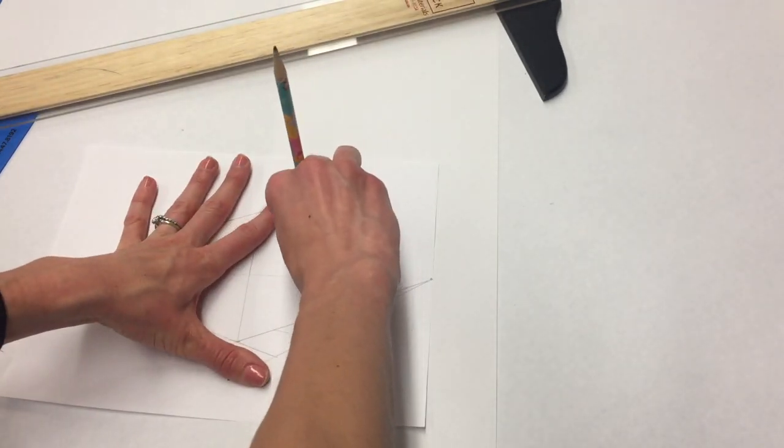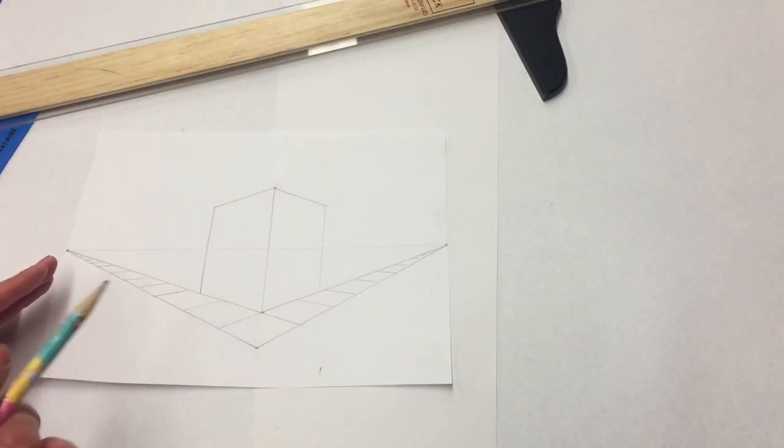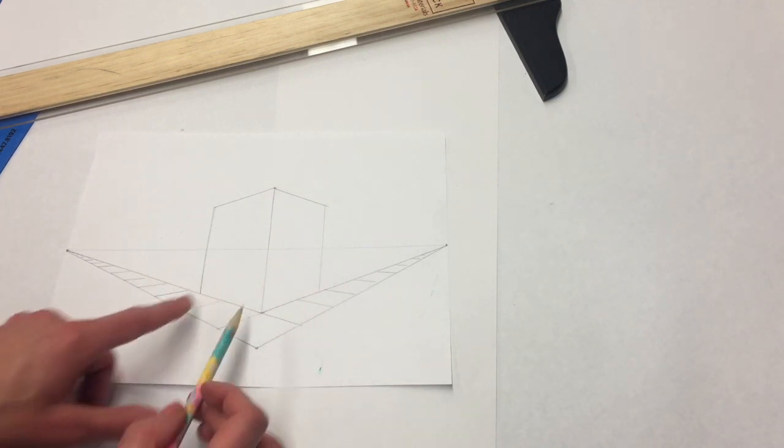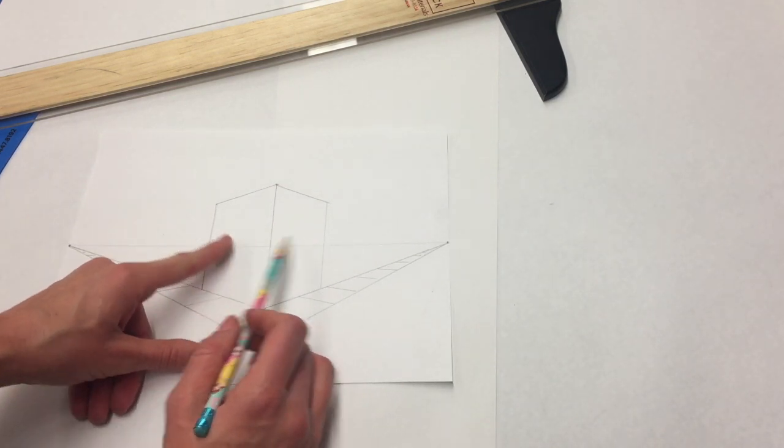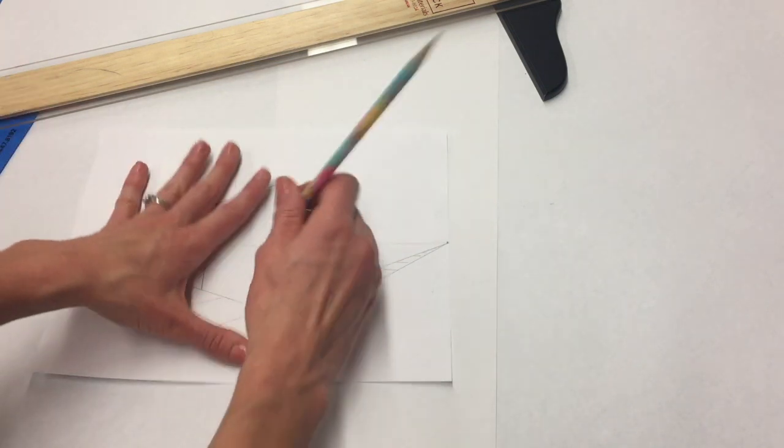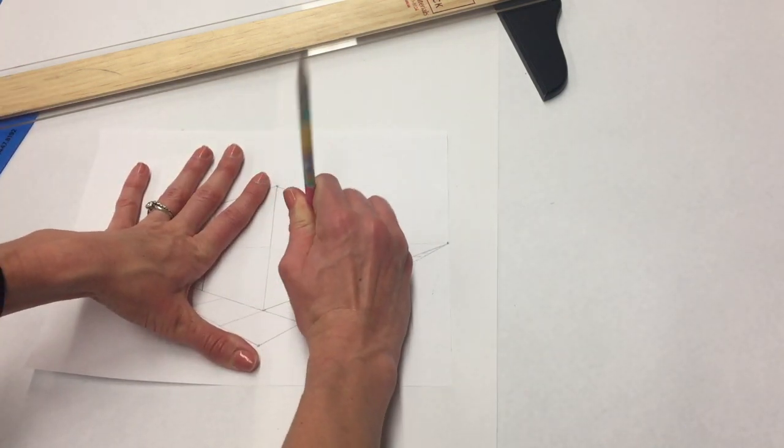So there's my first building, and you won't be able to see the horizon line anymore because the building is overlapping the horizon line. So I'm going to erase that.